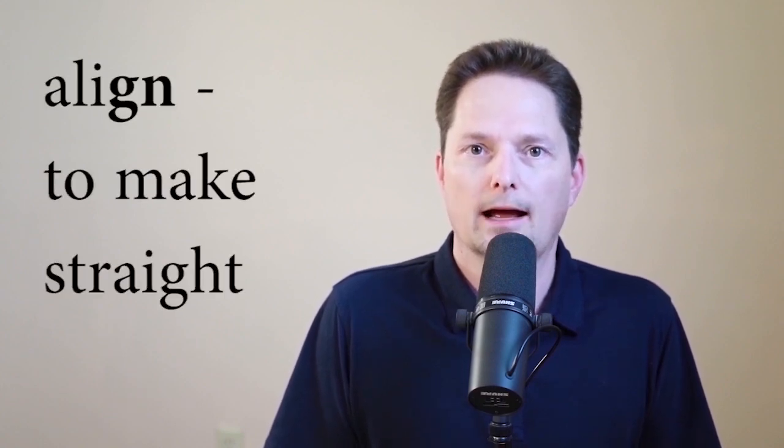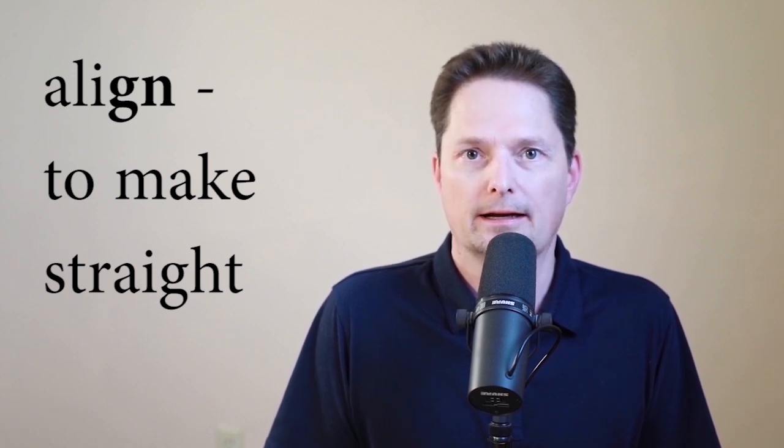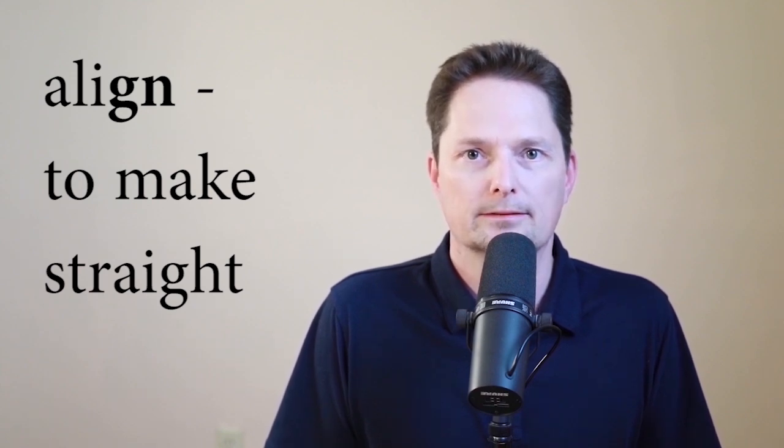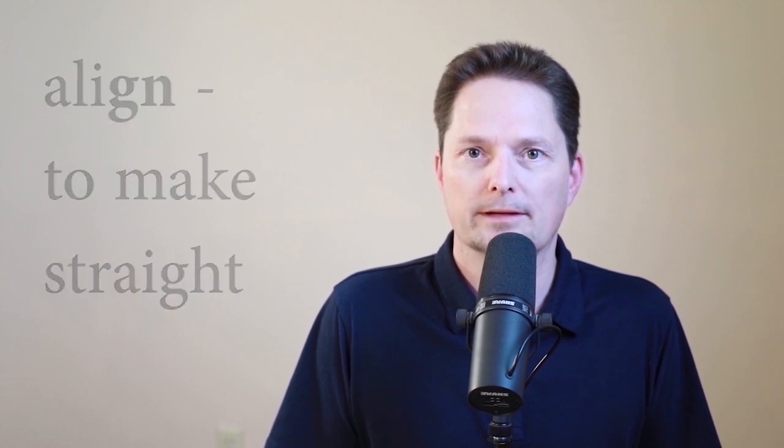That's right, I hope the tumor is benign. And now we have an exception. This word is align. So it's following the rule. The GN at the end has a silent G. And you have the long I sound. Align. Align means to make straight. To make something straight, you align. It's a verb. You align something.